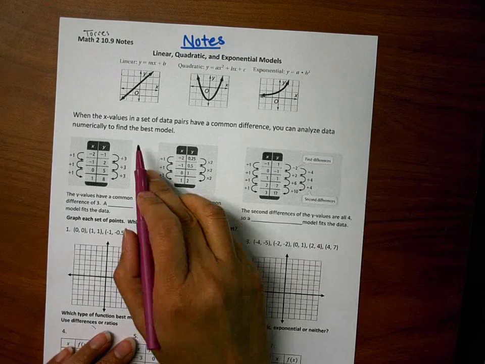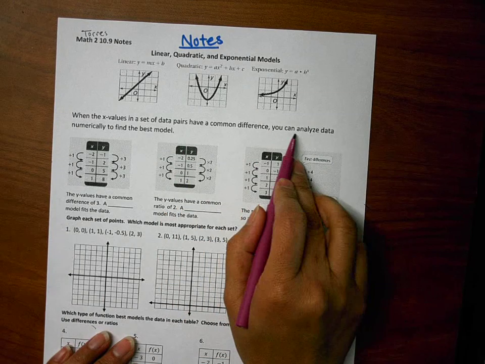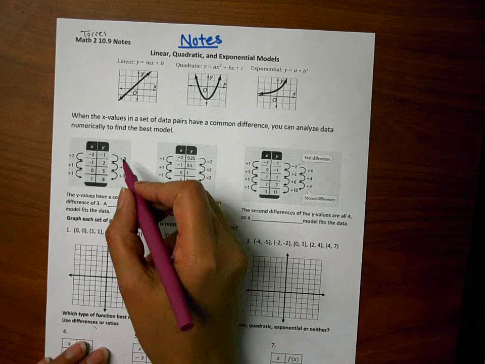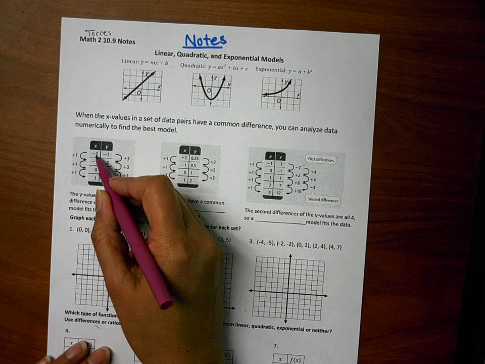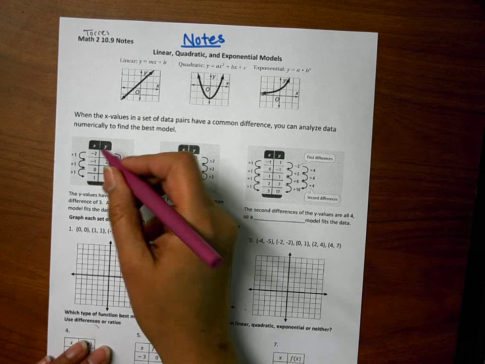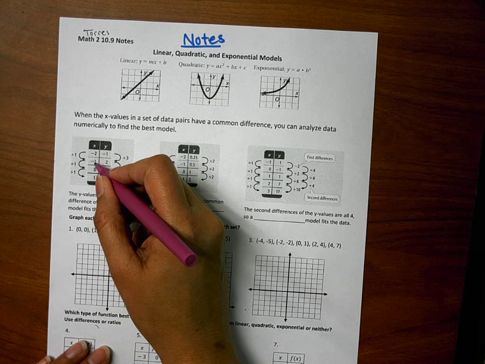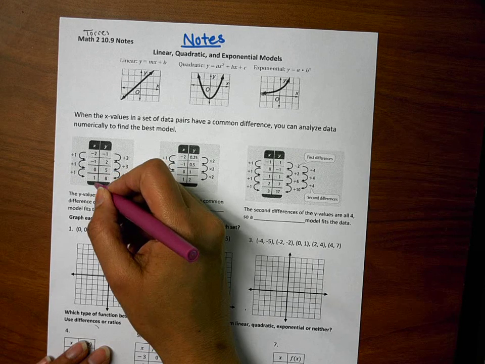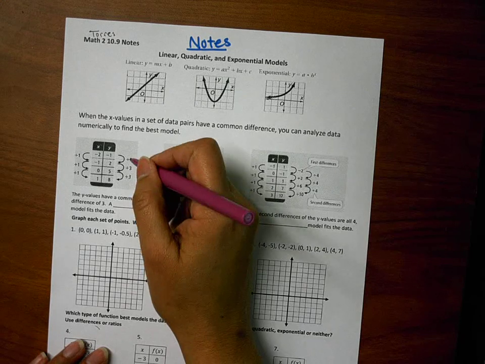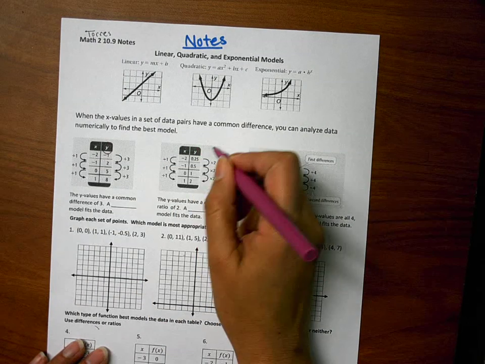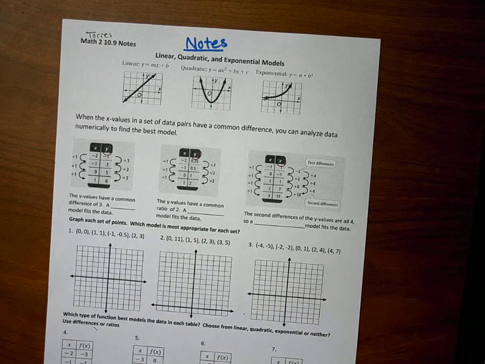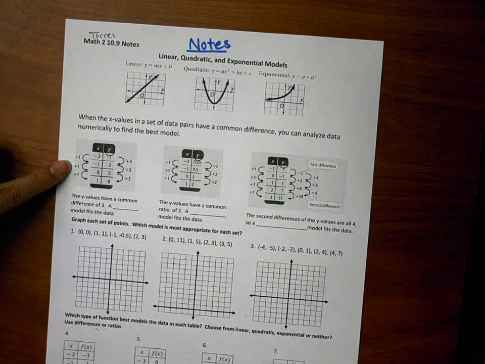When the x values in a set of data pairs have a common difference, you can analyze data numerically to find the best model. Okay, so here you can see all these numbers are increasing by 1. Negative 2 plus 1 is negative 1, negative 1 plus 1 is 0, 0 plus 1 is 1. So all of these x values are just increasing by 1 numerically on the number line. Now, you're looking for the pattern on the y side, and that's going to determine whether it is linear, quadratic, or exponential.